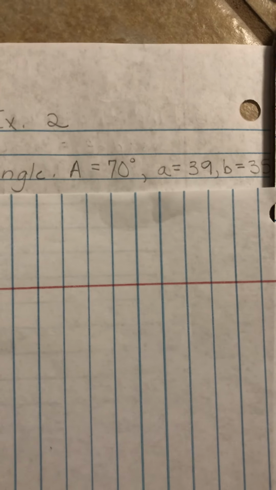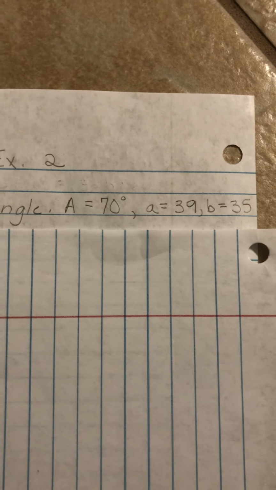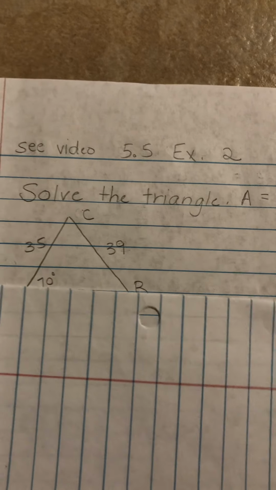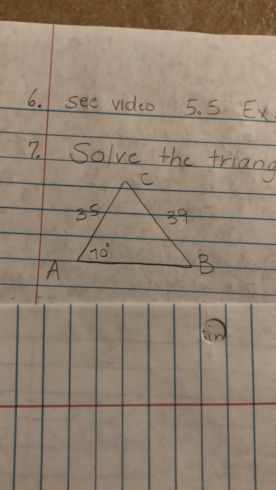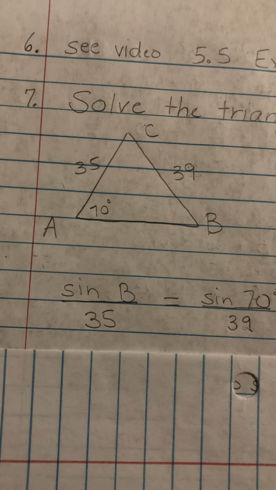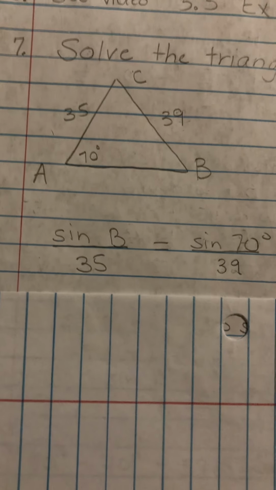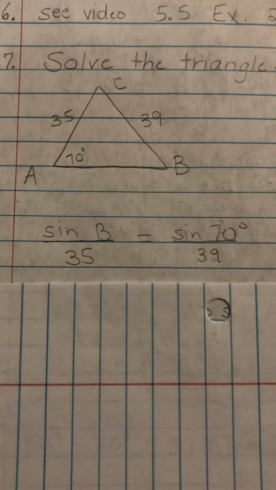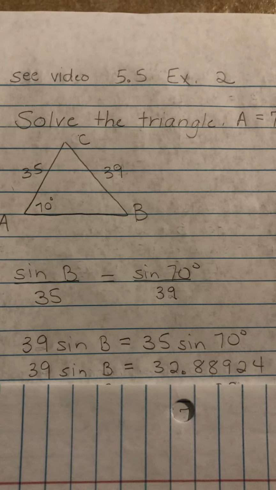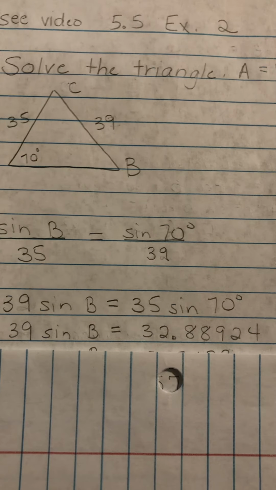Problem number 7, you're going to want to solve the triangle where A is 70 degrees, lowercase a is 39, and B is 35. So this comes from lesson 6.1, the law of sines. So first, draw a picture. The law of sines, you're going to set up a proportion. The sine of B over 35 is equal to the sine of 70 over 39. Cross multiply and then solve. Make sure your calculator is in mode degrees.